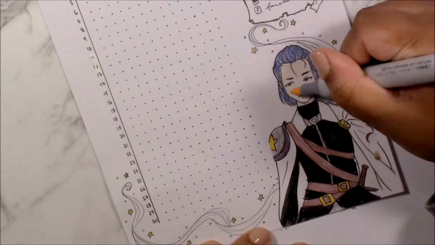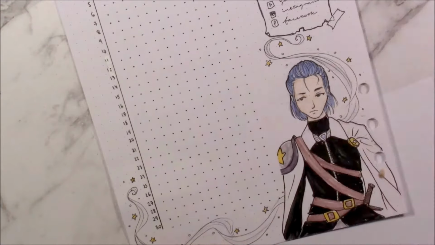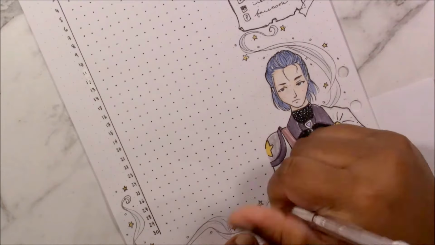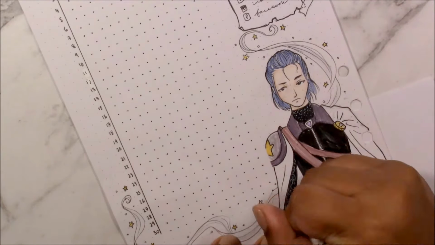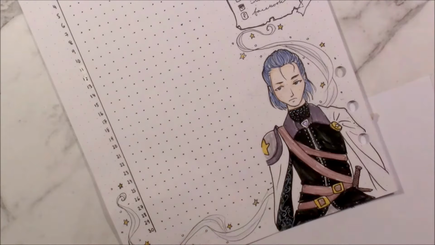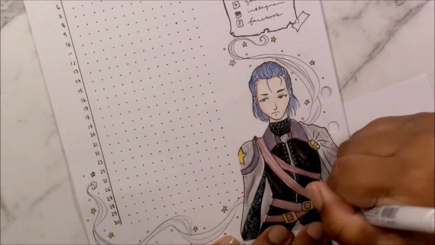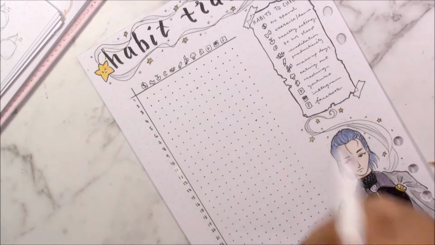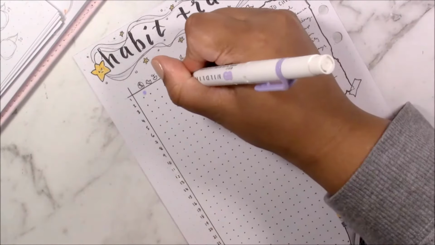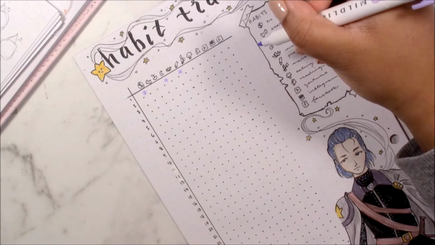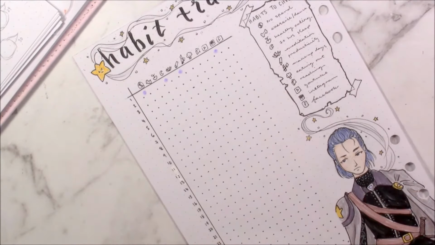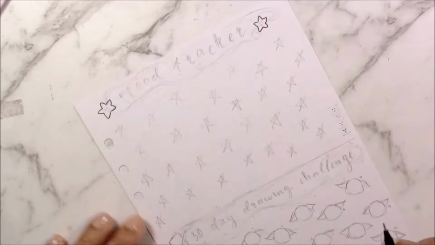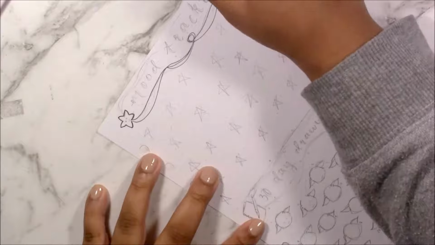Also, I'm really happy with how this guy ended up coming out. I'm actually really bad at drawing men, so I was really happy with him. It's not really anything special, it's a really simple drawing, but I was really happy with it. So the last thing that I'm going to do with this page is just fill out the bits in the habit tracker, since I was filming this on the 1st of November. And that is the habit tracker page done.